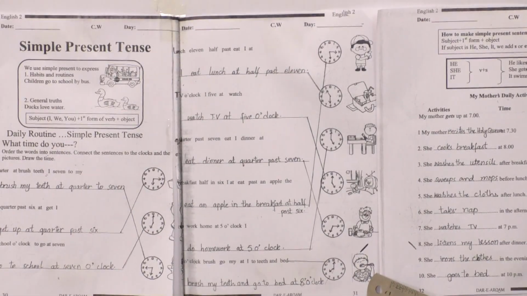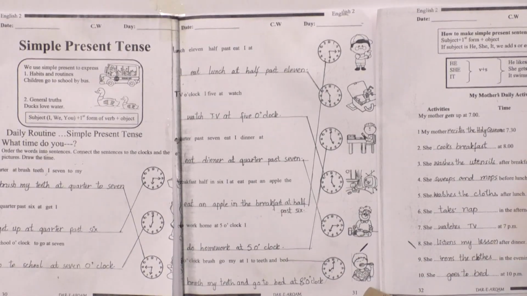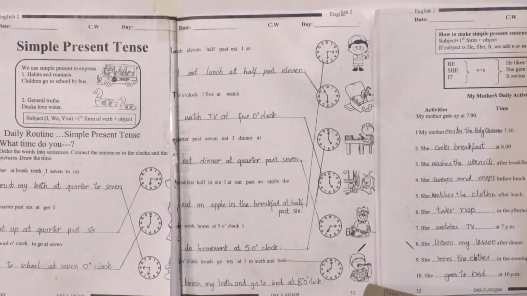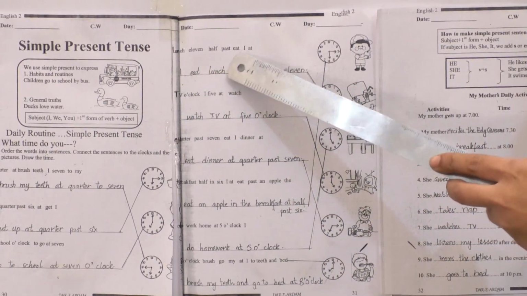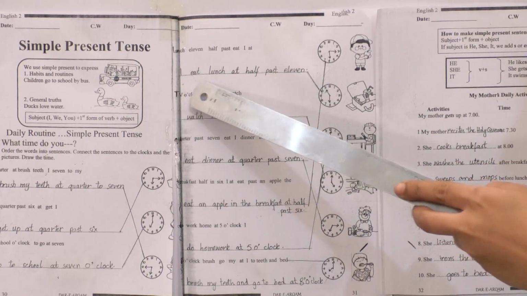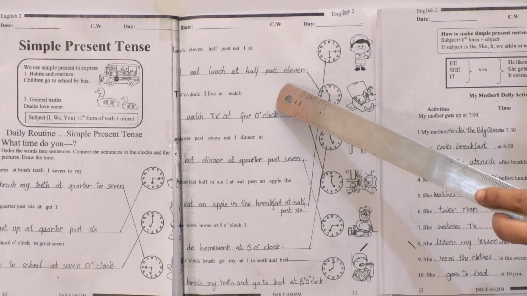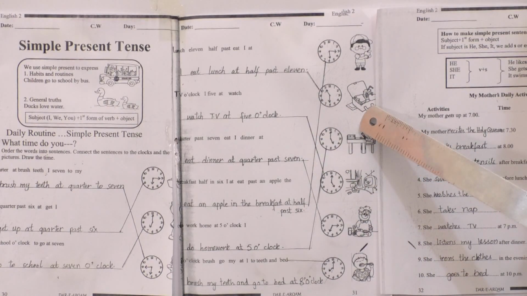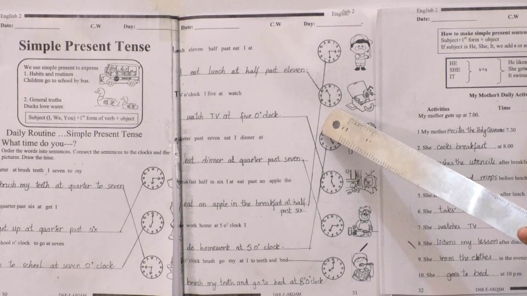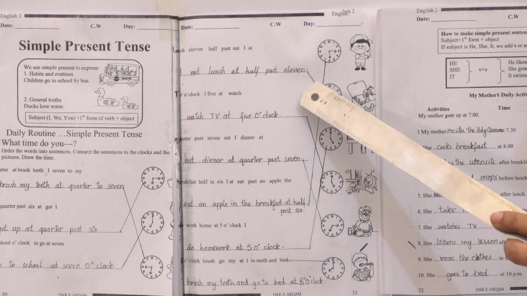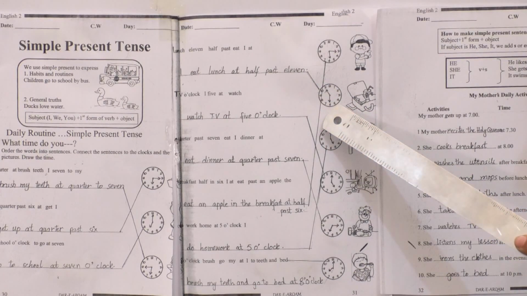In page number 31, we are going to continue the activity of daily routine, which we are writing in simple present tense. Now we are going to do point number 4. Lunch, 11, half past, eat, I, at. Now I am going to arrange the sentence. I eat lunch at 11:30. Now here is the lunch box. So I am going to make the arms of the watch at 11:30 and then match the sentence with it.